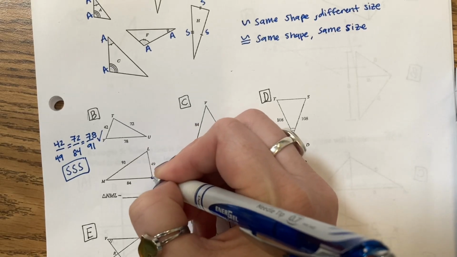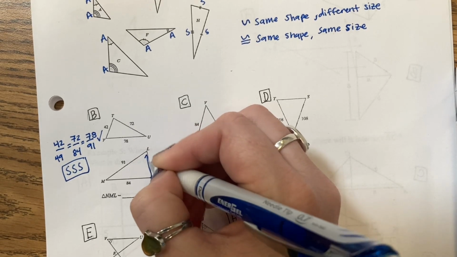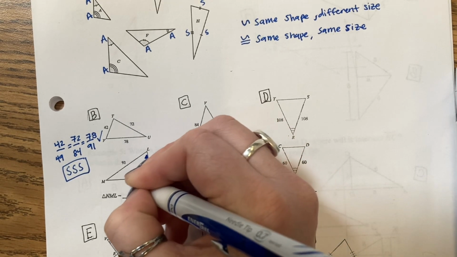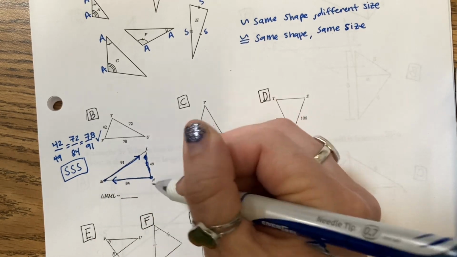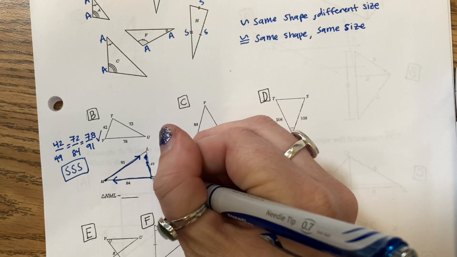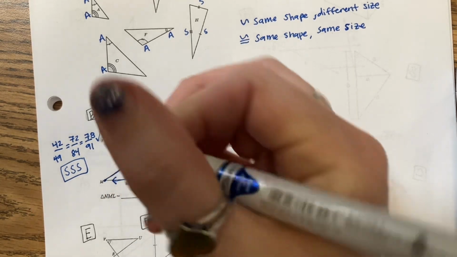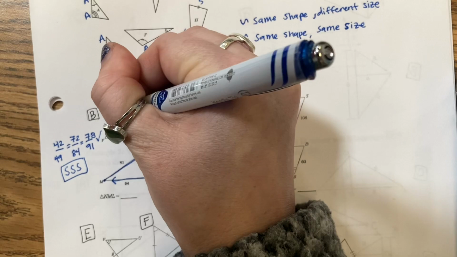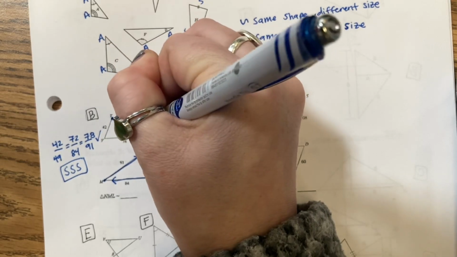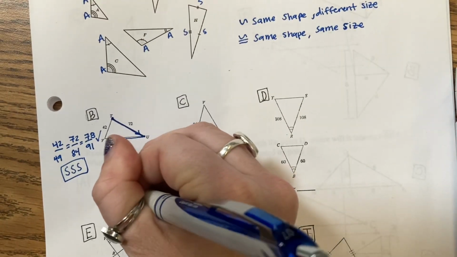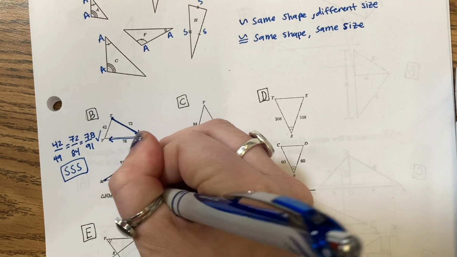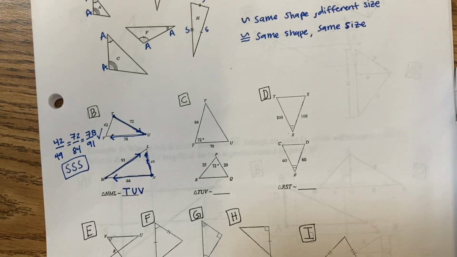NML, N, whoops, wrong way. N to M to L. And that went along the middle size and the long size. So I have to go along the middle size and then the long side. So it would be T, U, B.